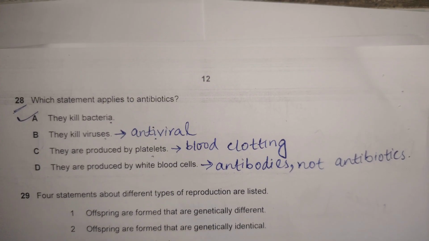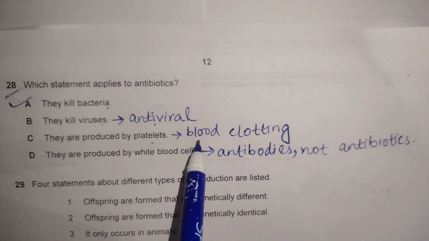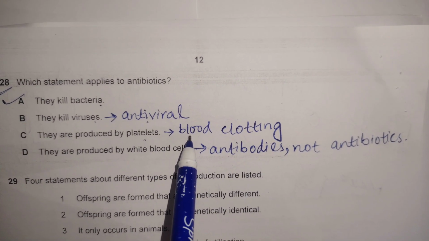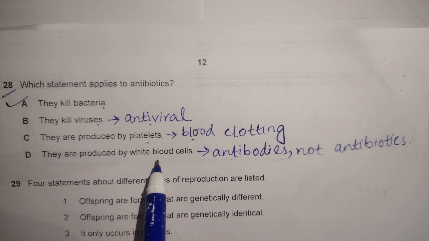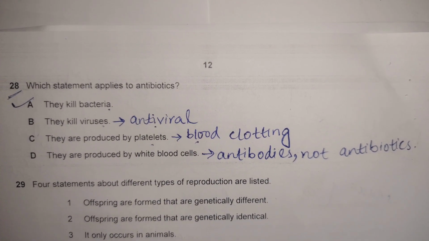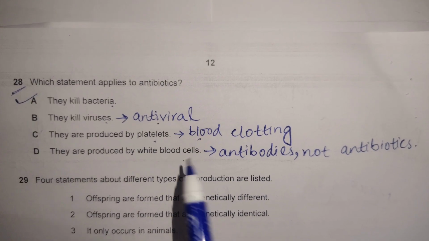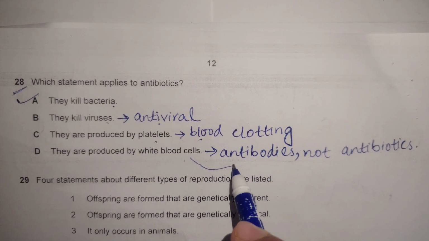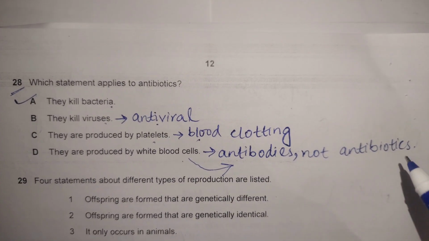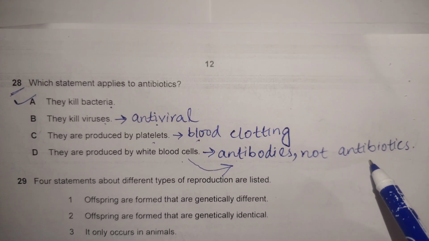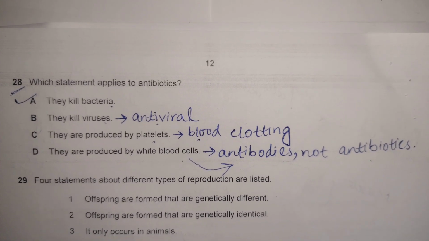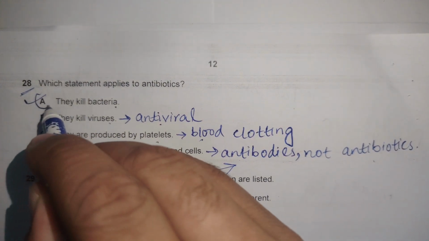Platelets have nothing to do with antibiotics; they are involved in blood clotting. As well, white blood cells have nothing to do with antibiotics. White blood cells are part of the immune system. They produce antibodies. Hope you have got the correct answer. That is A.